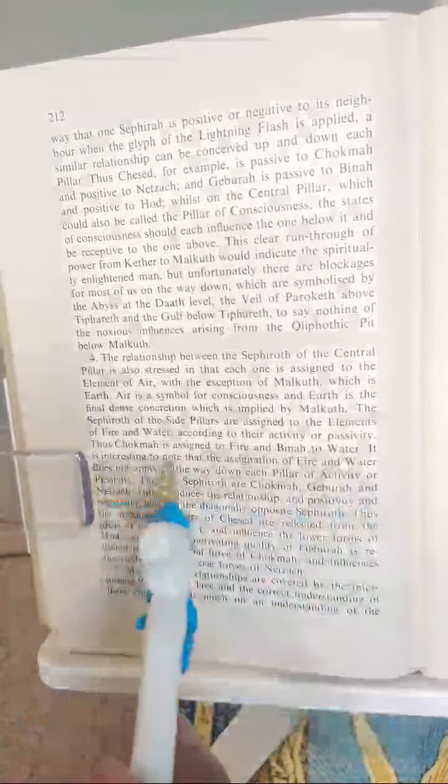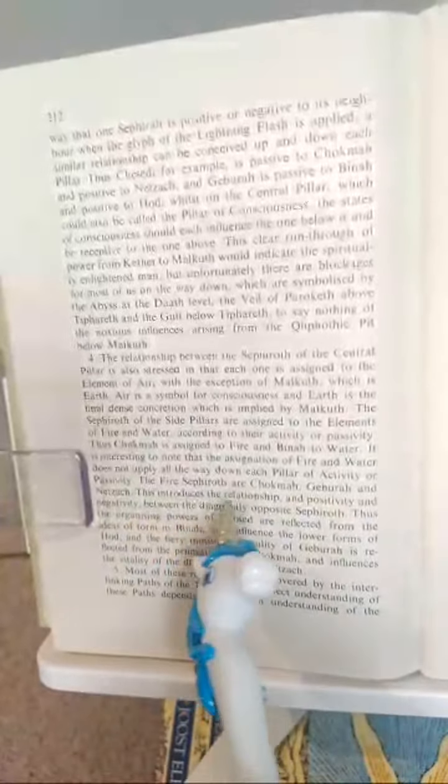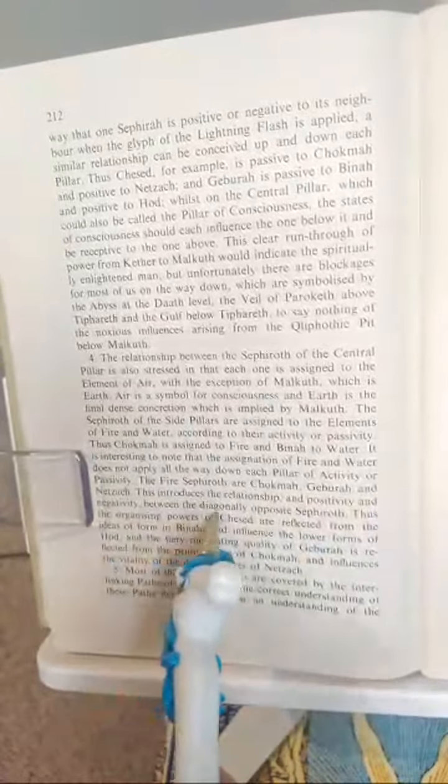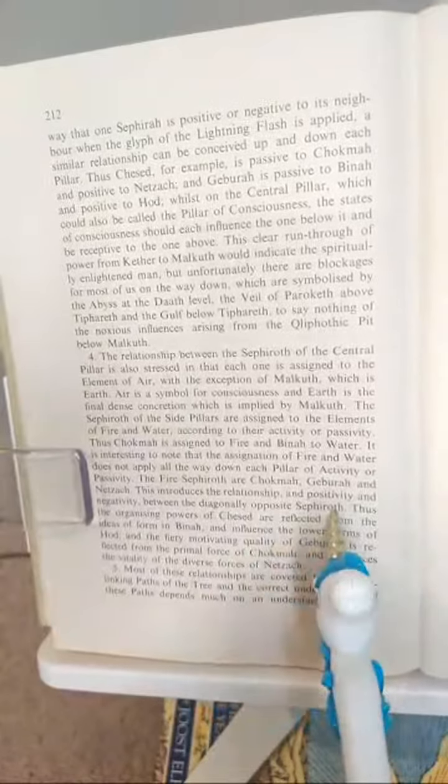It is interesting to note that the assignation of fire and water does not apply all the way down each pillar of activity or passivity. The fire Sephiroth are Chokmah, Geburah, and Netzach. This introduces the relationship of positivity and negativity between the diagonally opposite Sephiroth.